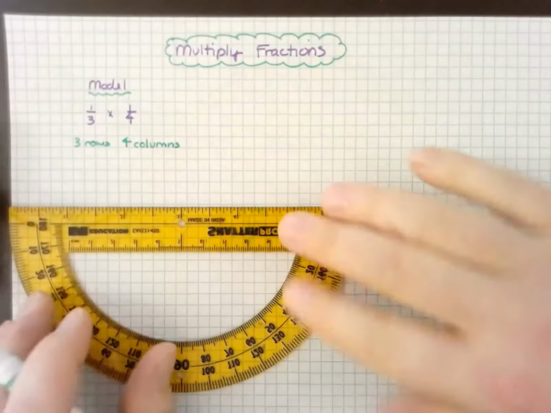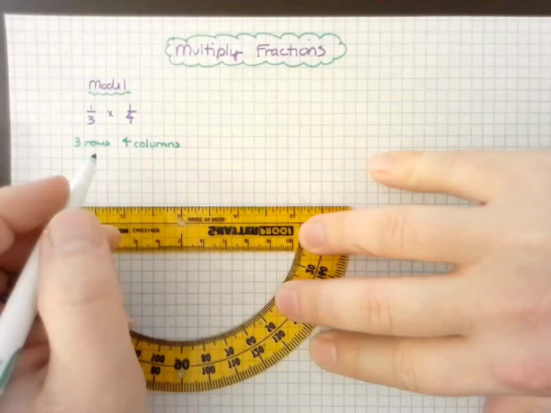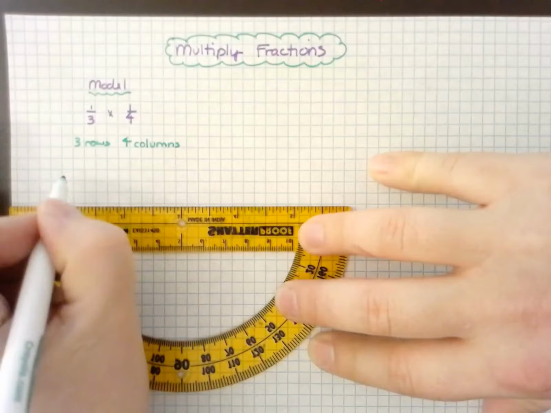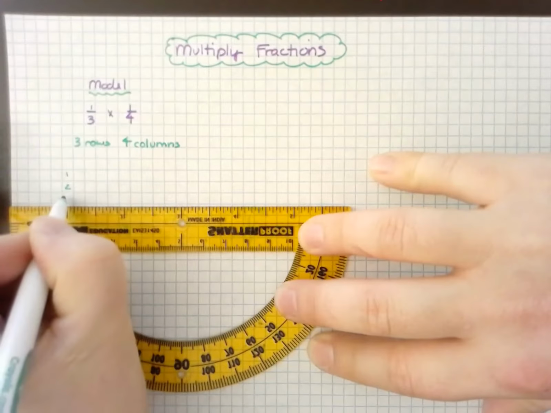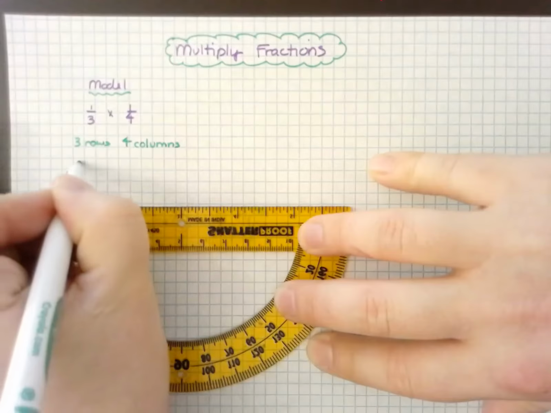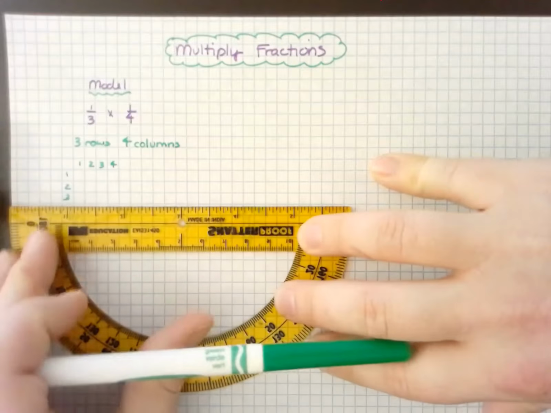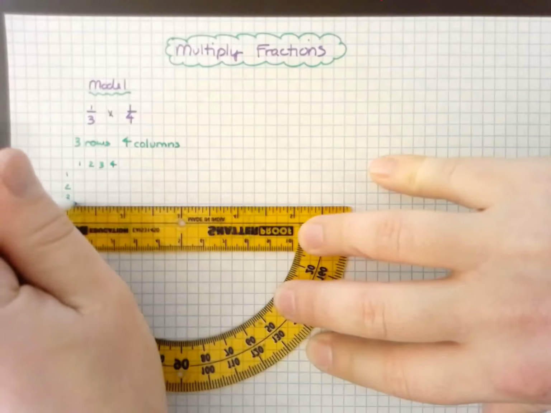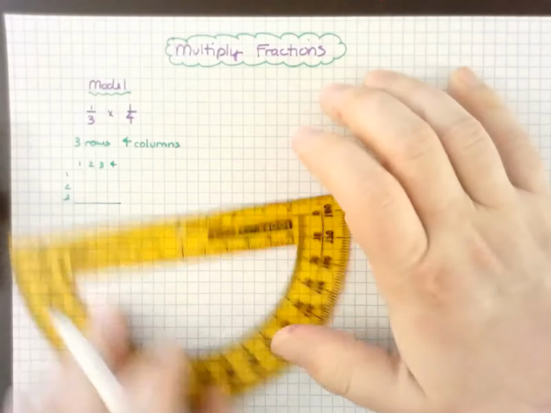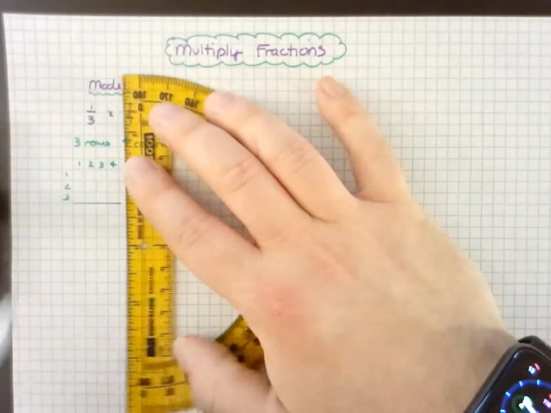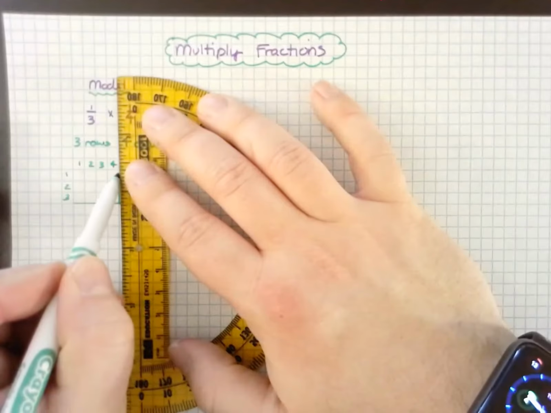So 3 rows, and I might go ahead and just label them so I know how far to go over on the graph paper. So I have 1, 2, 3 rows, and then I have 1, 2, 3, 4 columns. So now I can see that I need to go over that far and vertically that far.